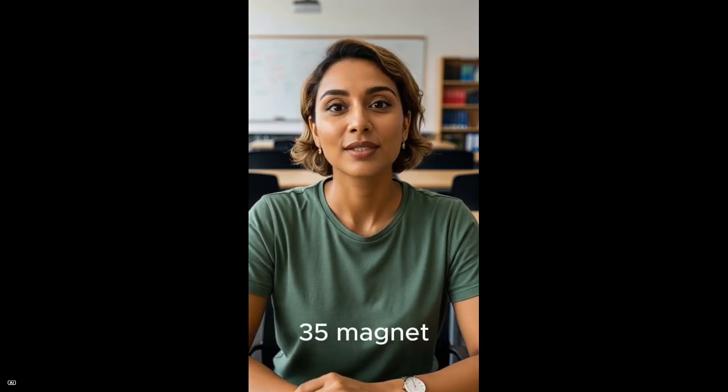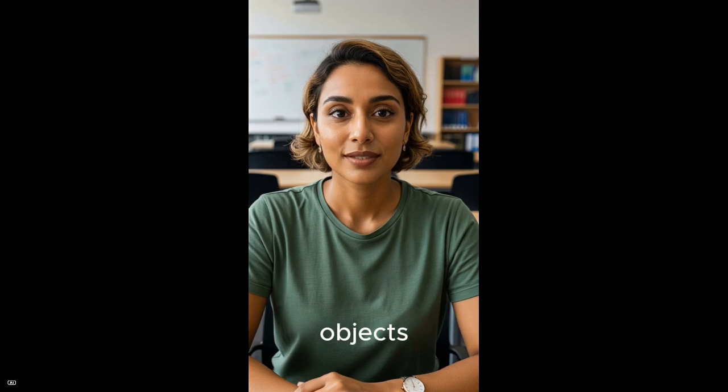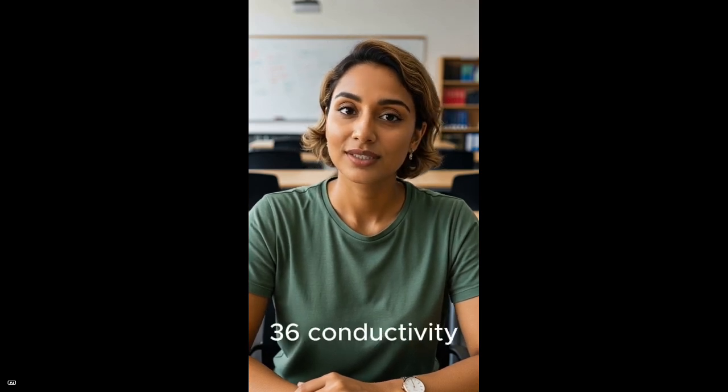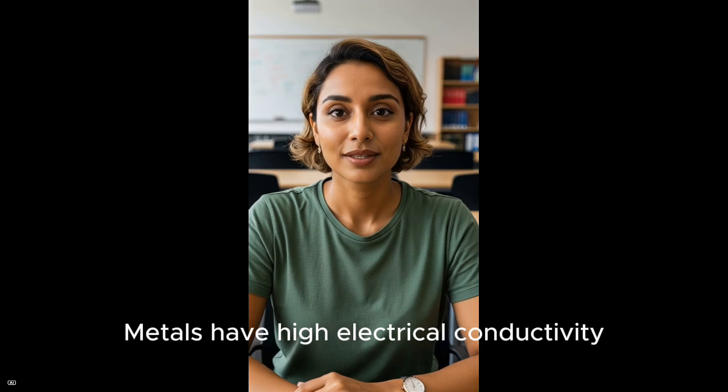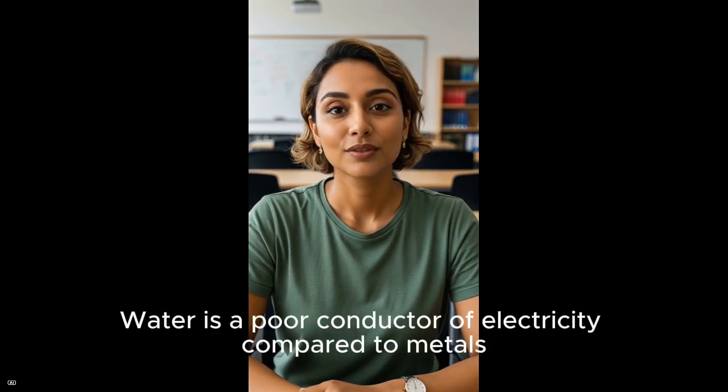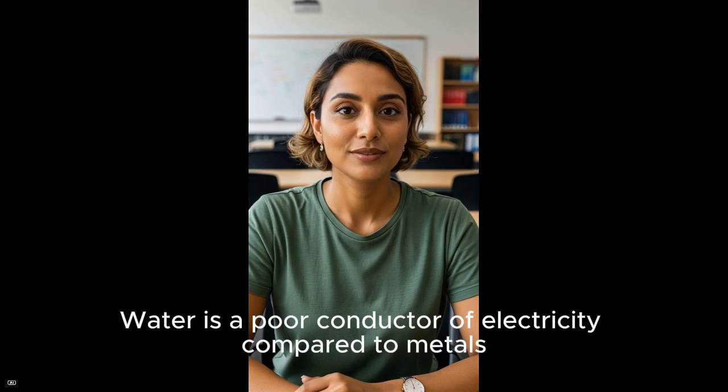35. Magnet. A magnet can attract iron objects. Magnets have a north pole and a south pole. 36. Conductivity. Metals have high electrical conductivity. Water is a poor conductor of electricity compared to metals.